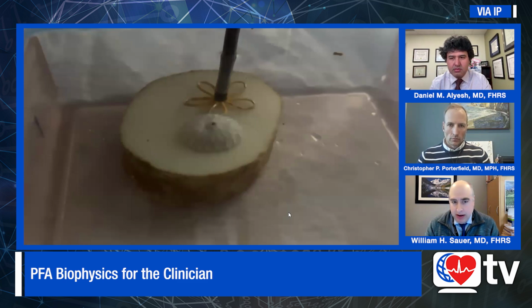We use a potato model in our benchtop studies. When we deliver the energy and we're touching metal, you can see arcing. You can actually physically see the flashes of light. We're conducting a series of experiments. One of the things we've noticed is when we see this, the lesions are much, much smaller. Why is that? Because the energy has been dissipated into a light show. It's no longer being focused into the targeted tissue.